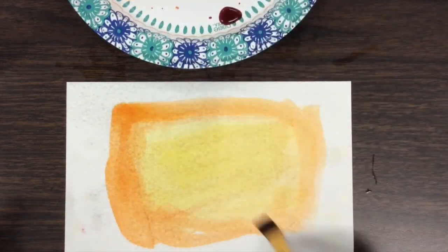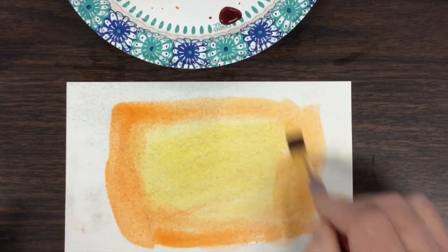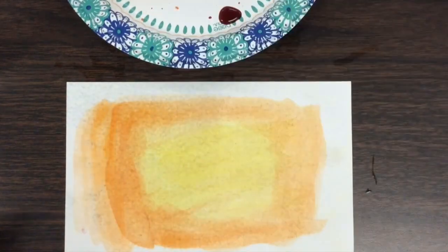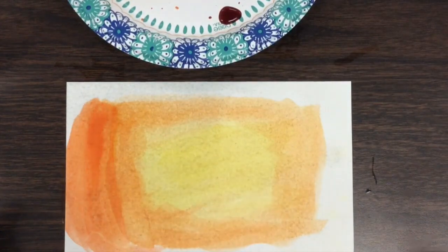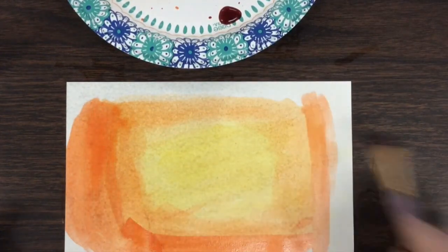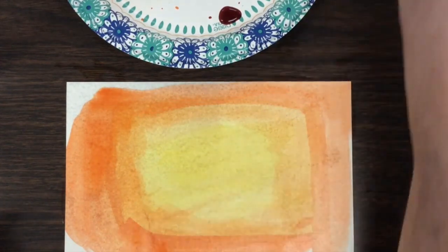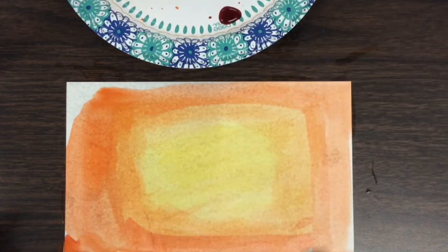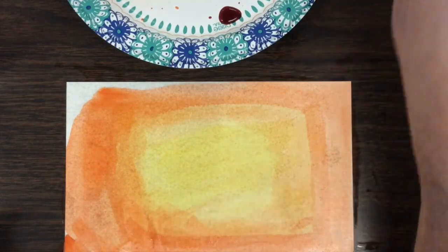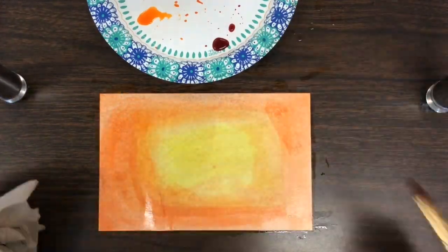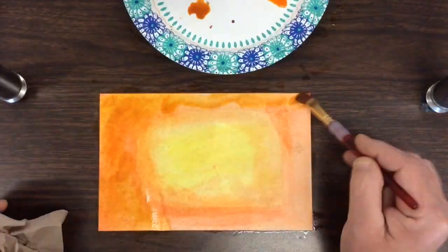Hopefully it's obvious that this part of the video has been greatly speeded up. You should work much slower. I certainly do. I'm trying to make sure that the colors blend from one to the other. I don't really want to see brush strokes or a line when I've changed from one color to the next. And finally a brown to get the darkest edge.